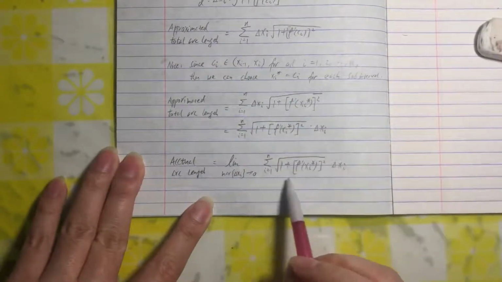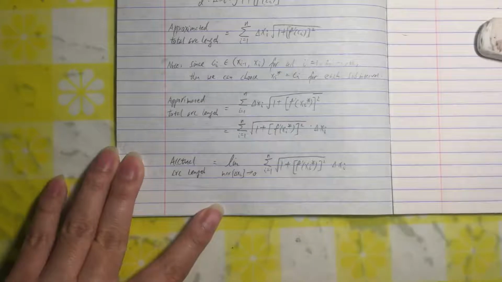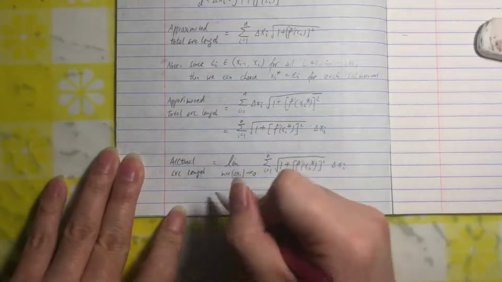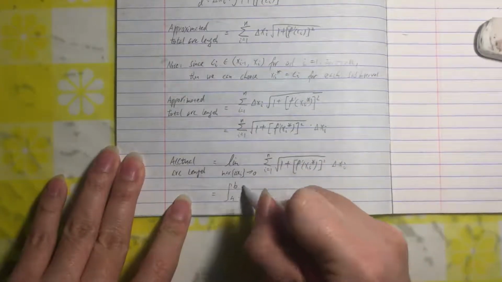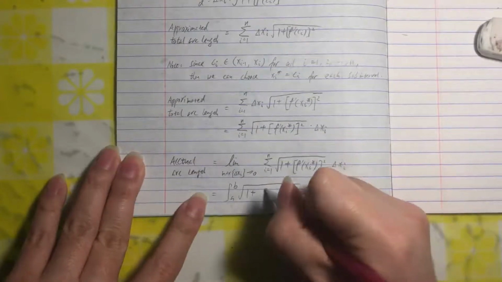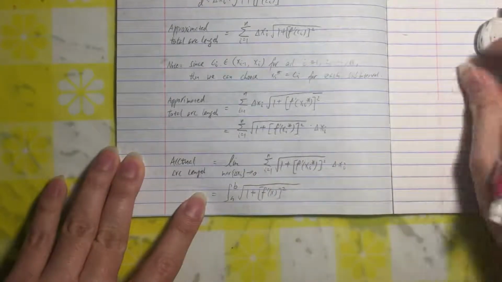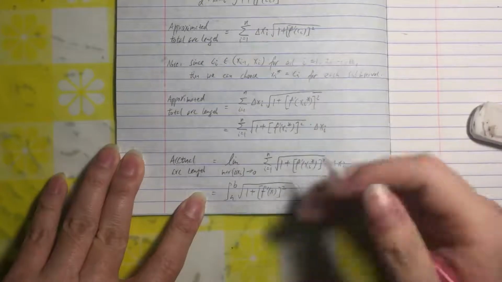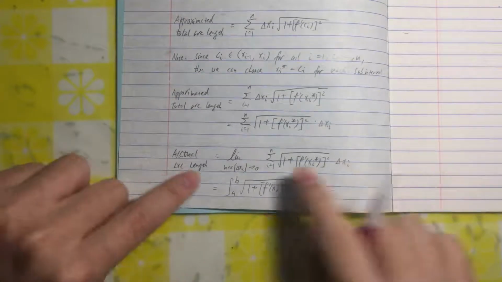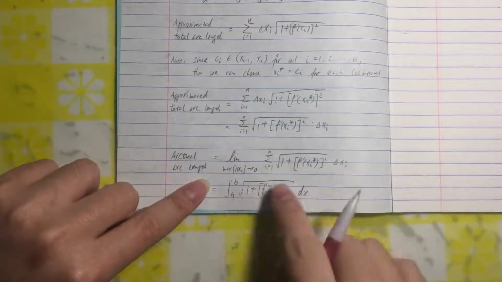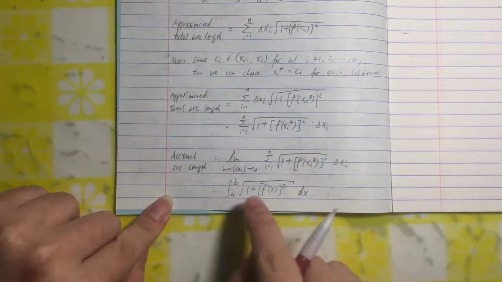And here we can see that this is a Riemann sum. Then, by the definition of definite integral, this limit can be written as the integral from a to b of square root of 1 plus f prime of x square, delta Si becomes dx. That's the actual arc length.